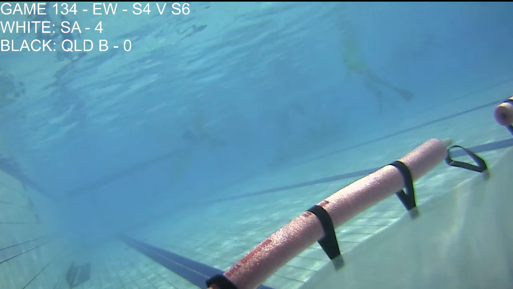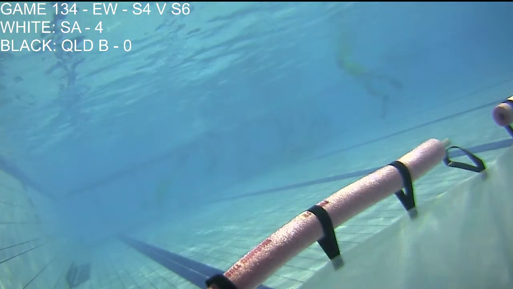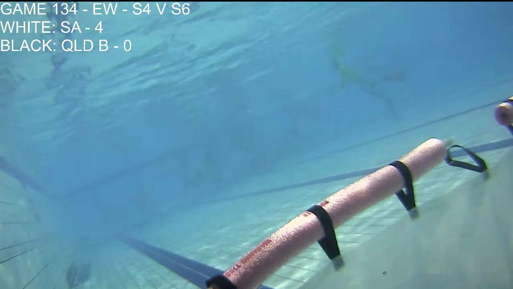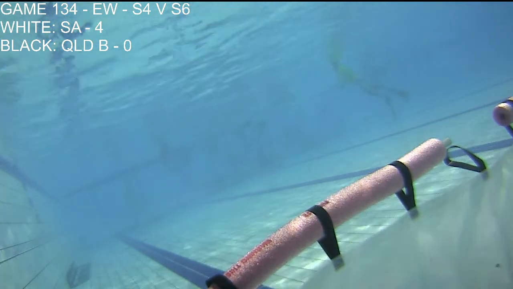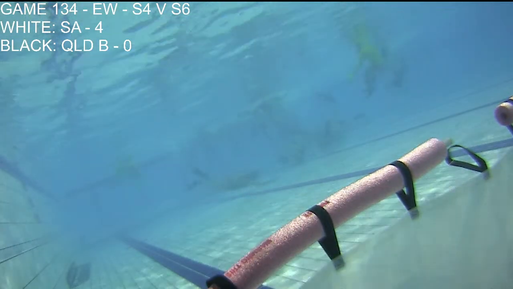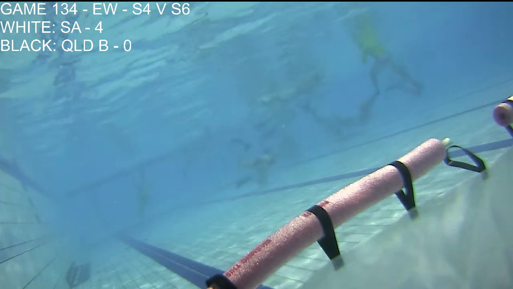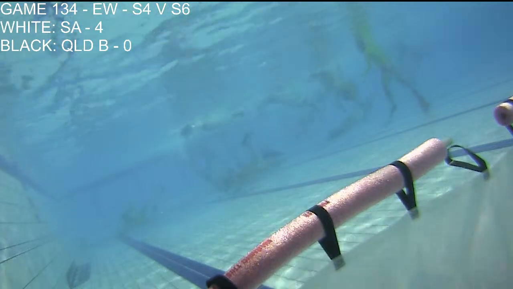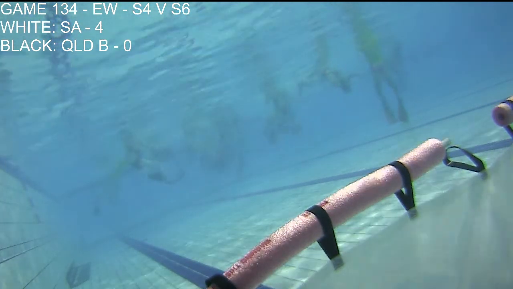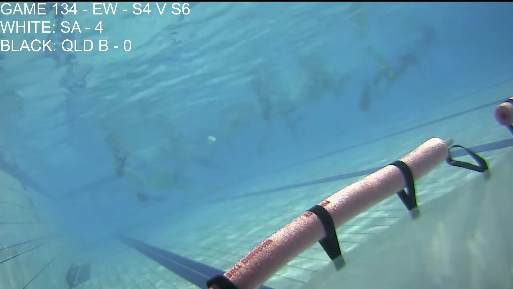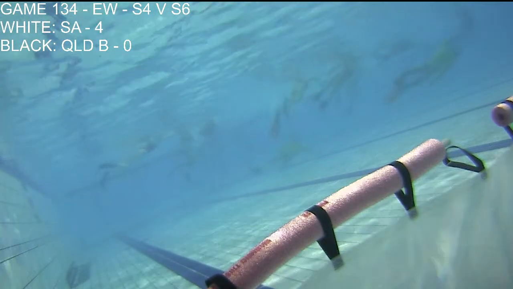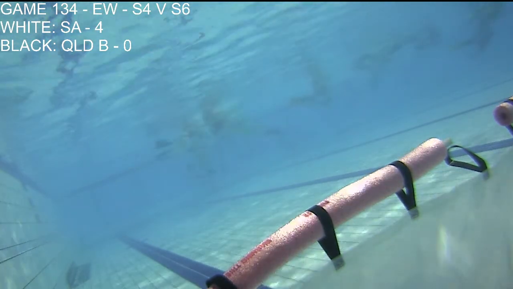Okay, we're up against the wall, slightly in Queensland's half. So they're milling it around. They're having a try at it. No, we've got a call. Holding by the South Australians. It's Queensland's free.